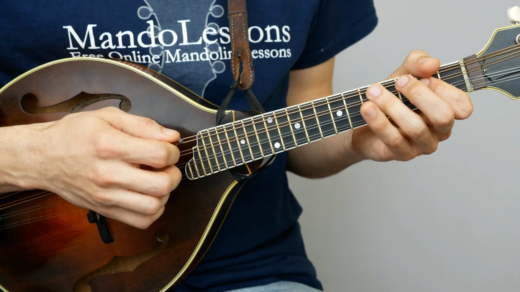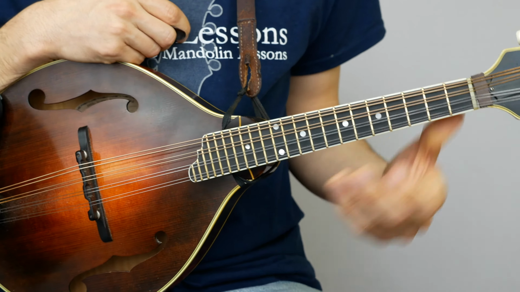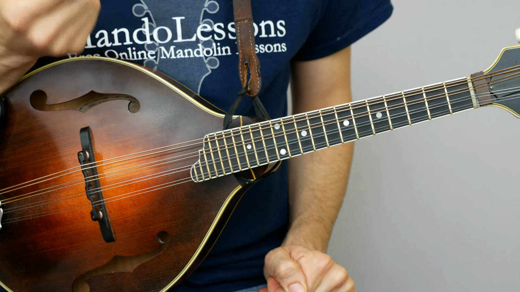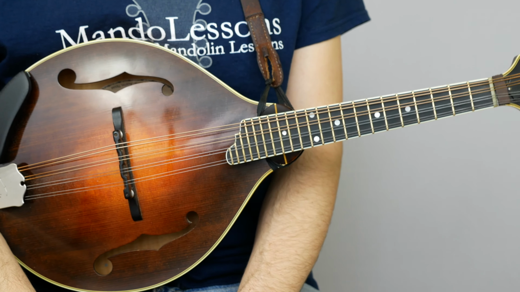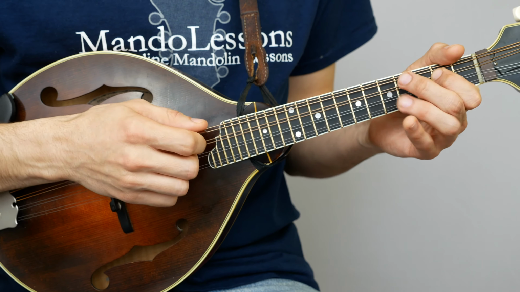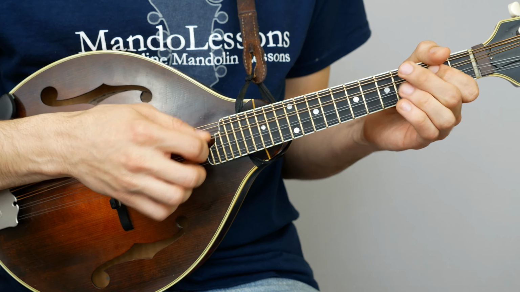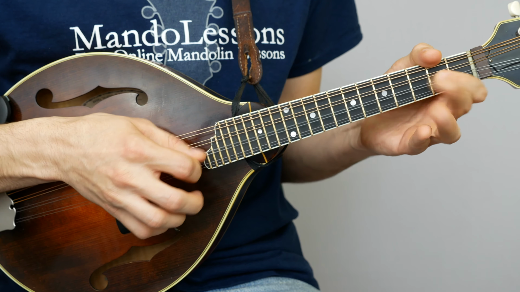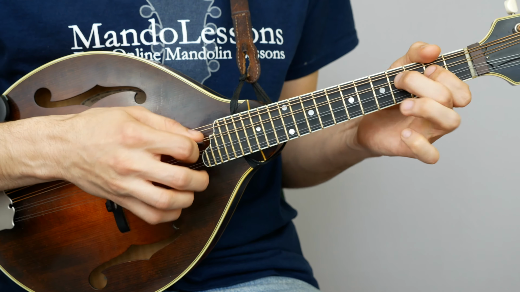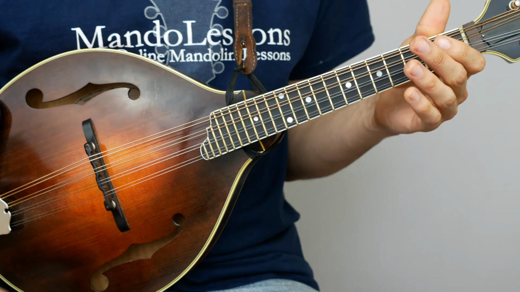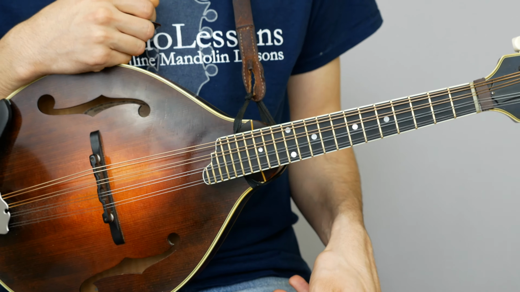And then all those different permutations, all starting and ending on D, but using the different ways that the modes are displaced from the major scale. And as you use them more, you can really start to think and say to yourself, like, oh yeah, that's the Lydian mode. It's very major, but it's got that sharp 4. And sort of start working them into your brain.